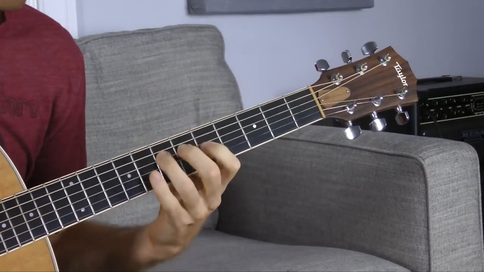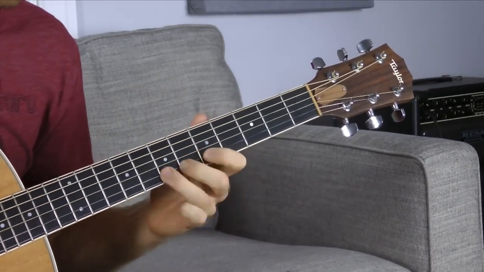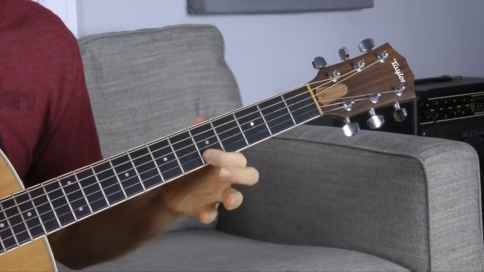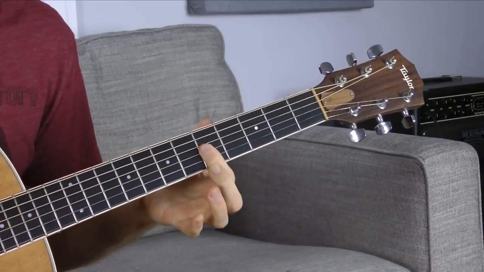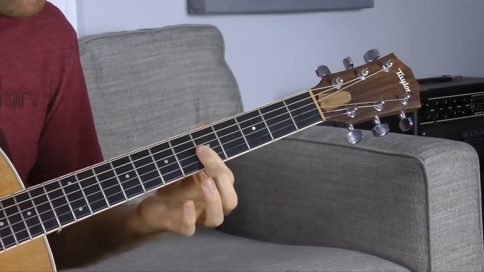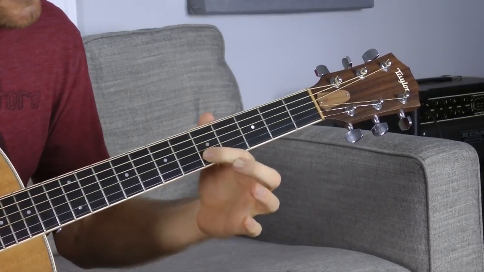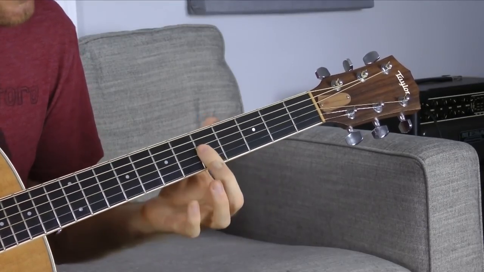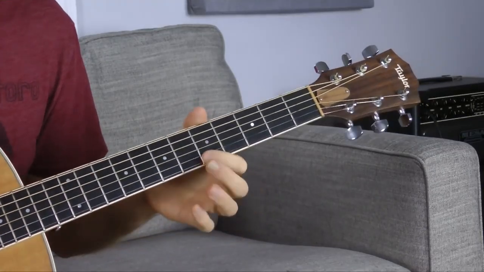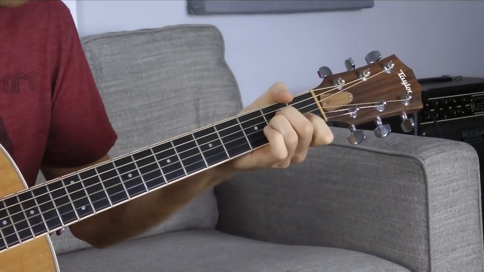That pentatonic A minor, right there's your A minor chord voicing. Again, so this is a C, this is an E, and this is an A. The root note being on top, the highest note in the chord voicing.